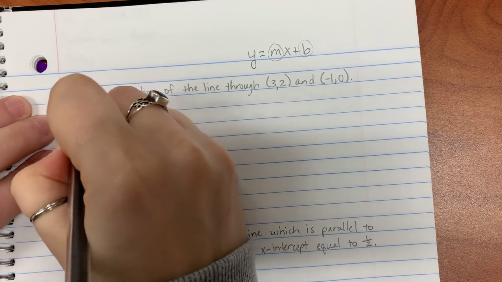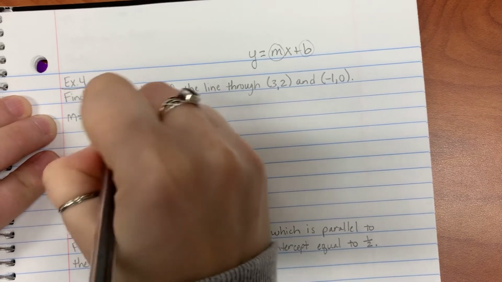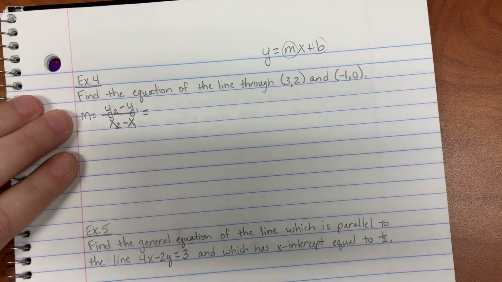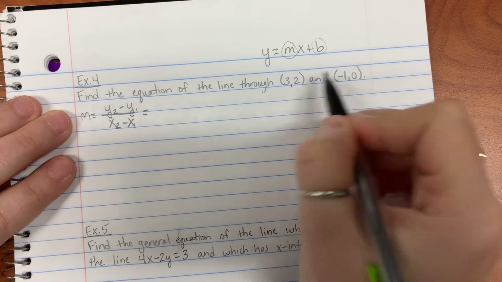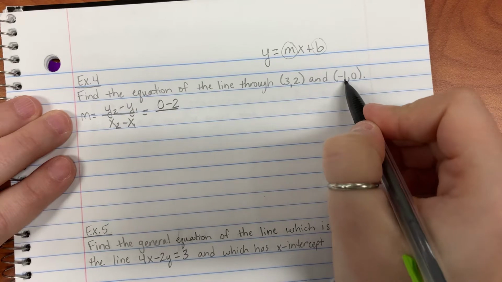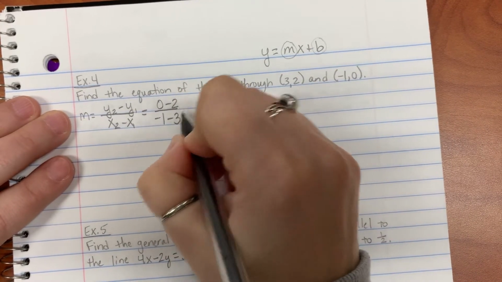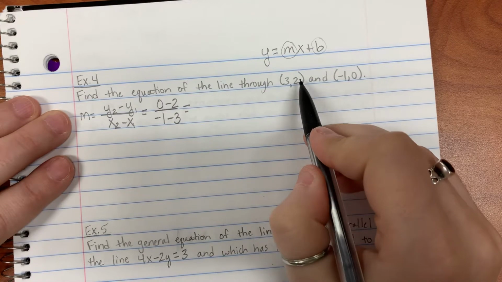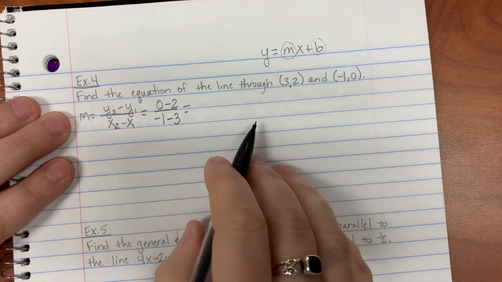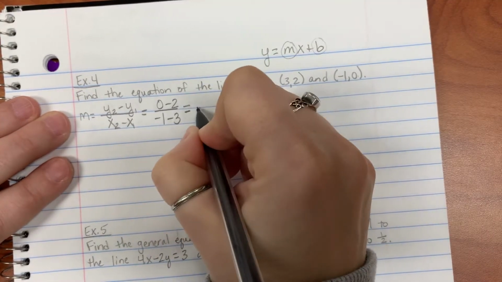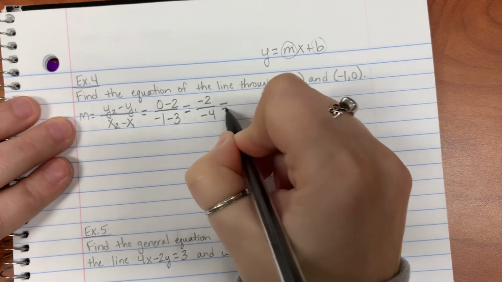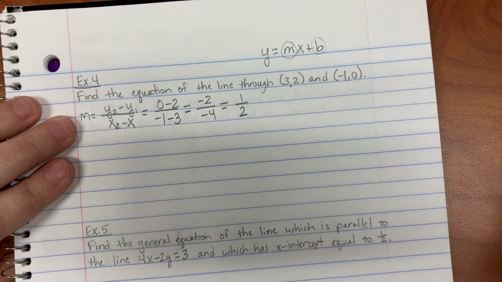Slope we already know how to find. We're going to do that y2 minus y1 over x2 minus x1. So I'm going to do my y's on top, x's on bottom. So my y's on top, I'm going to do 0 minus 2. My x's on bottom are going to be negative 1 minus 3. I could have done the opposite. I could have said 2 minus 0 over 3 minus negative 1, and I would get the same answer because the signs would end up canceling differently. All right, so this gives me negative 2 over negative 4, which ends up a positive 1/2 as my slope.